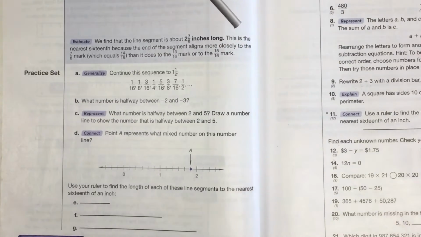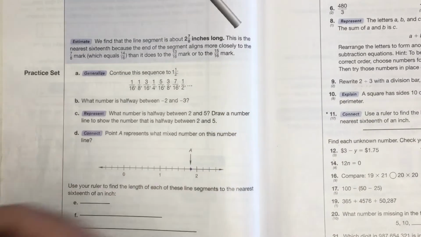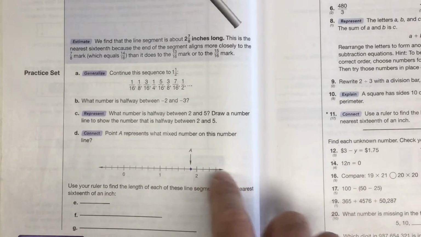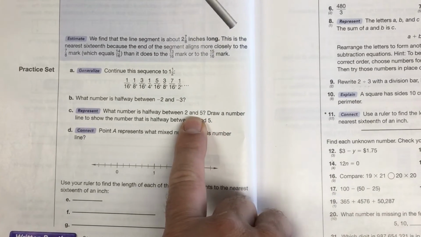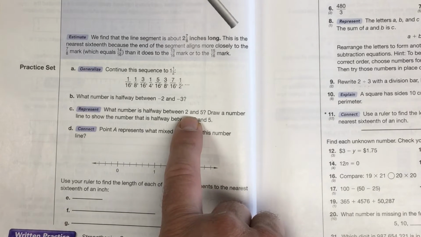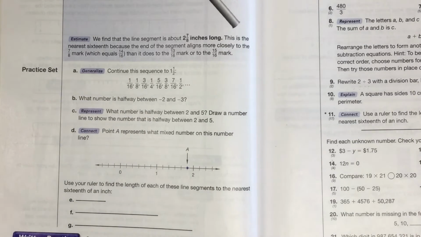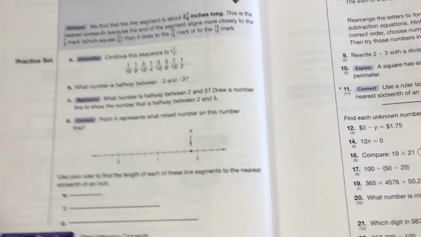Also, anytime you hear of a what is the number halfway between two numbers, you can also add them up and divide by 2. Okay? In this case, they're asking you just to use the number line to do it. So let's do that a moment. Was it between 2 and 5?